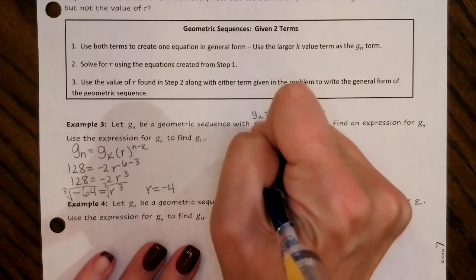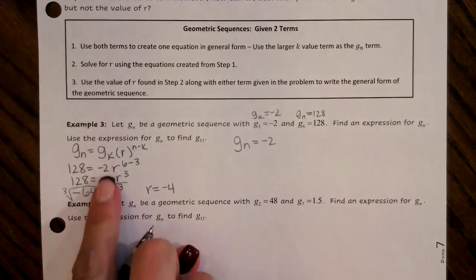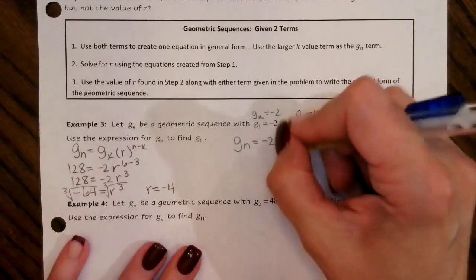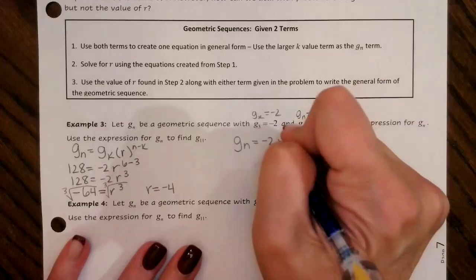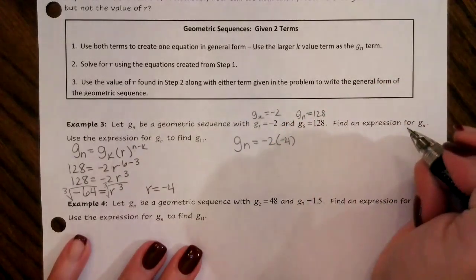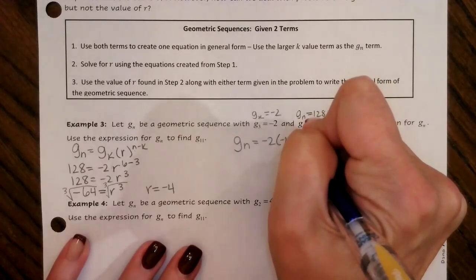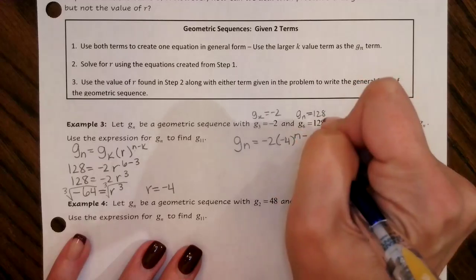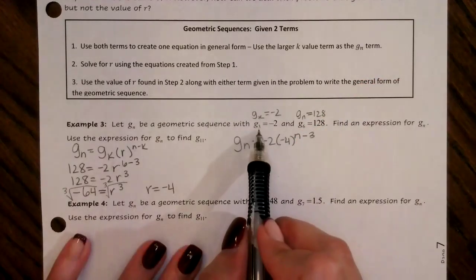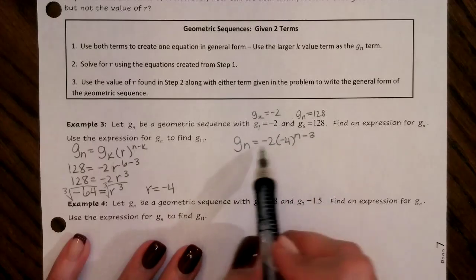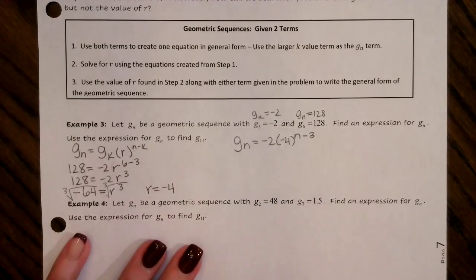Now I can write my equation. So I'm going to go ahead and keep the negative 2 that I already had here. I'm going to substitute my r with what we found, which was negative 4. And then that's going to be our n minus 3, which was still the k value right there. So I still have my negative 2 and my k right there. There's the general form of my equation. Now I can use it to predict other ones.